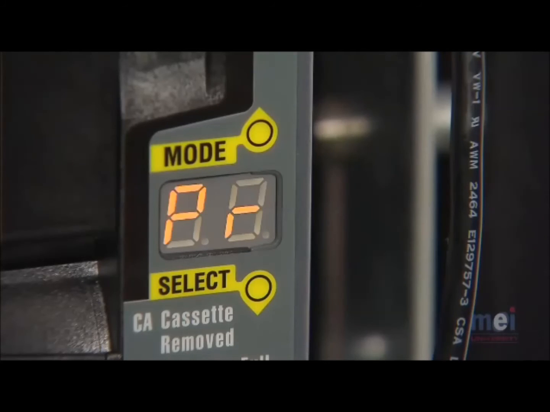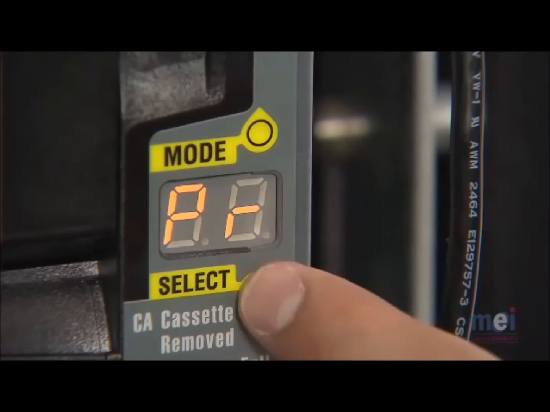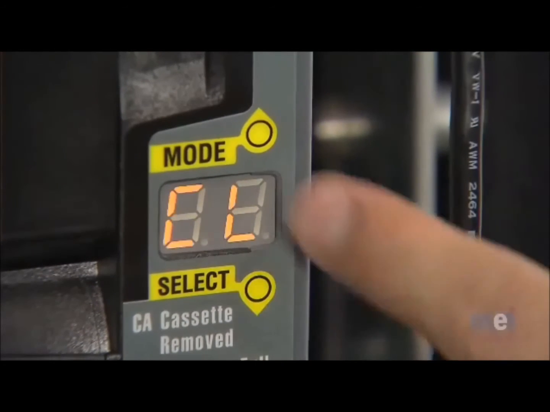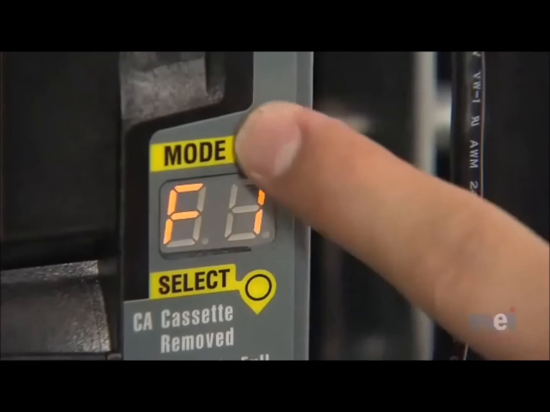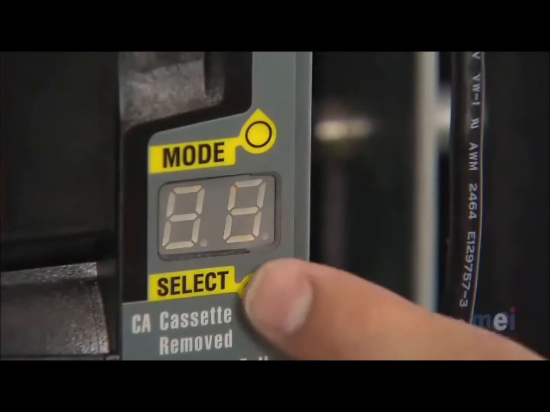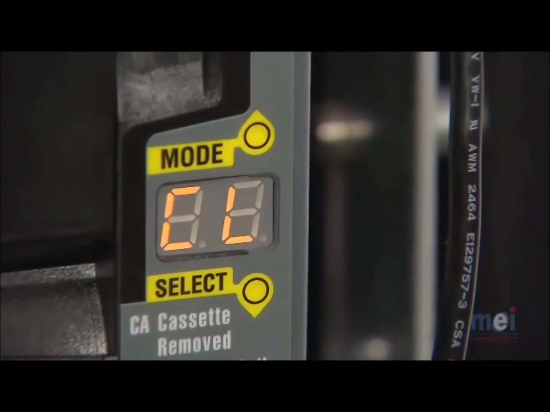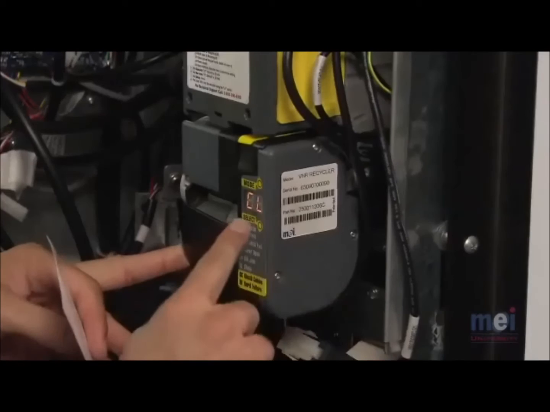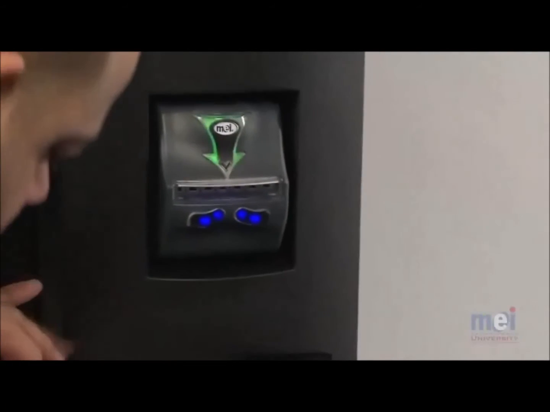Finally, PR is the last menu option. There is another drop-down menu under PR. These items allow a technician to calibrate either the bill validator or the recycler. When entering this option, the first item is CL, which puts the bill validator in the calibration mode.